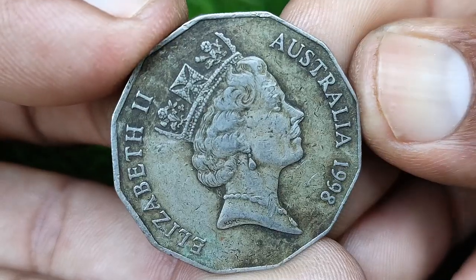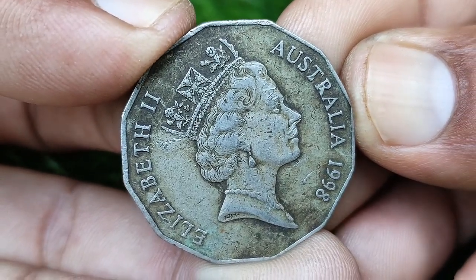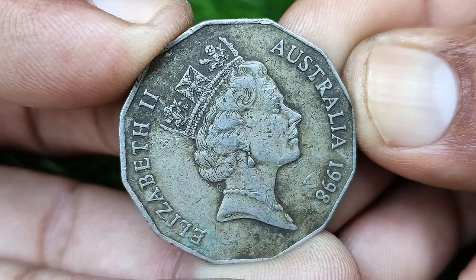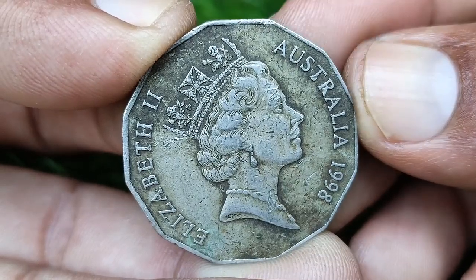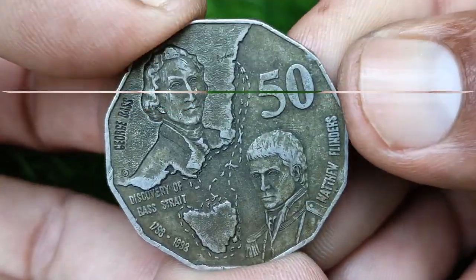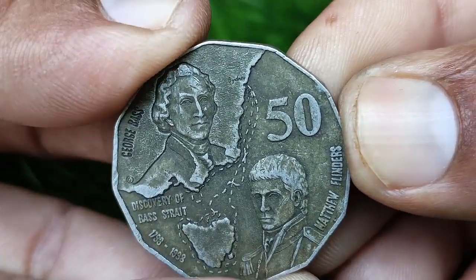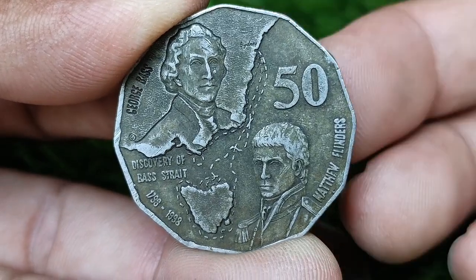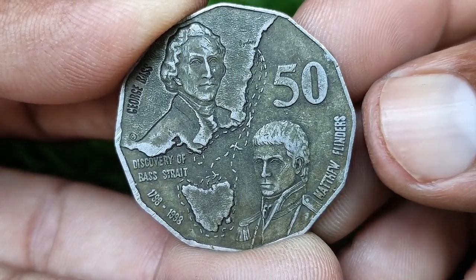Above the shield is a 7-pointed Commonwealth star, and the entire design is surrounded by an ornamental frame. This imagery symbolizes unity and national identity, reflecting Australia's history, federation, and culture. The coat of arms design has remained a constant feature on the standard 50-cent coin for decades, making it one of the most recognizable coin reverses in the world.